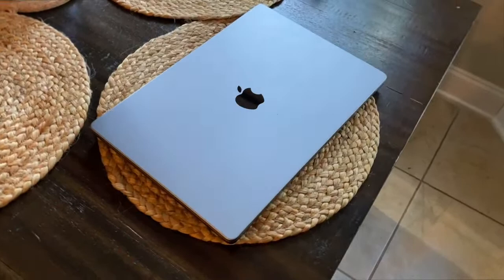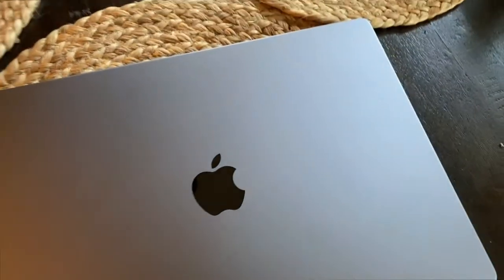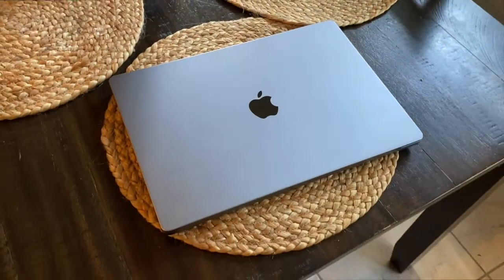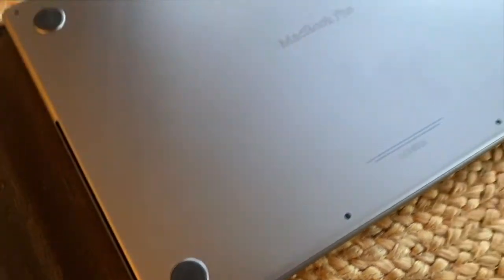So recently I got this computer to edit 4K videos because the old one that I have just took a little bit too long. And I'm going to tell you, this computer is fantastic. This is a 2021 Apple MacBook Pro, 16 inches.